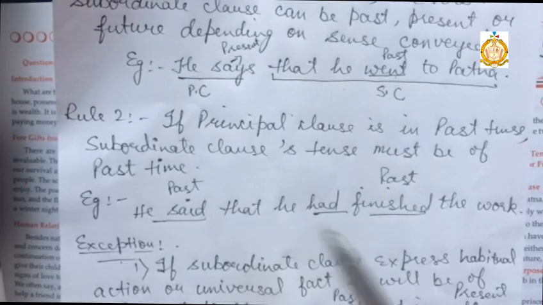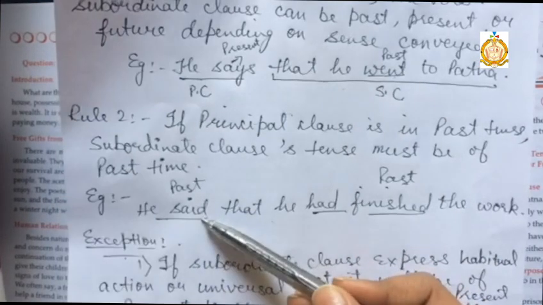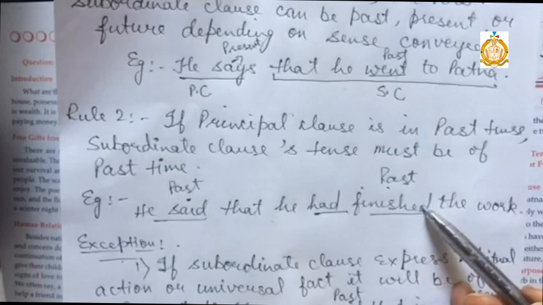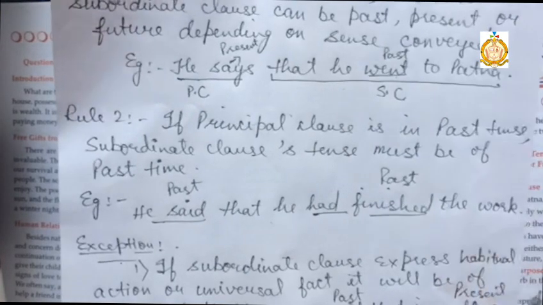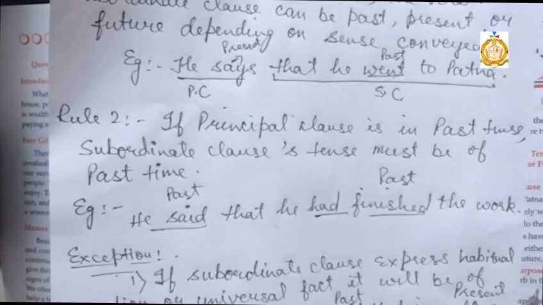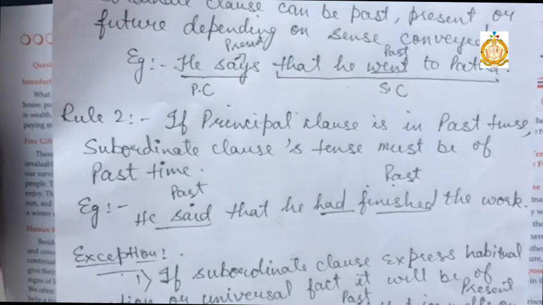See the example. He said that he had finished the work. Your main clause was in past tense and your subordinate clause should include past tense. But there is an exception to this rule. The first exception is if your subordinate clause is expressing any kind of universal truth or habitual action, then it can be in present tense.